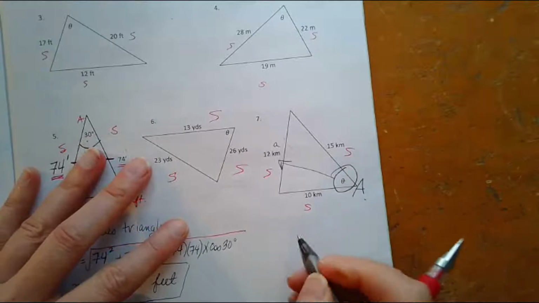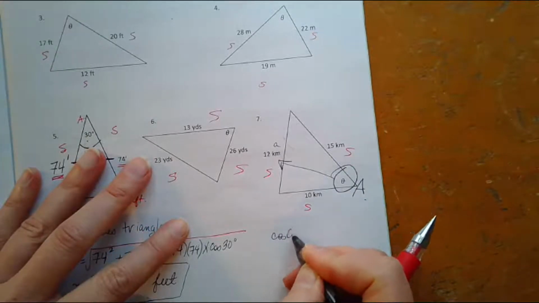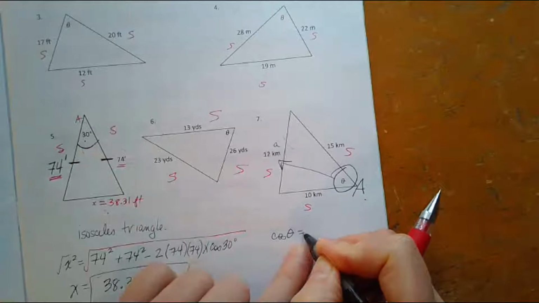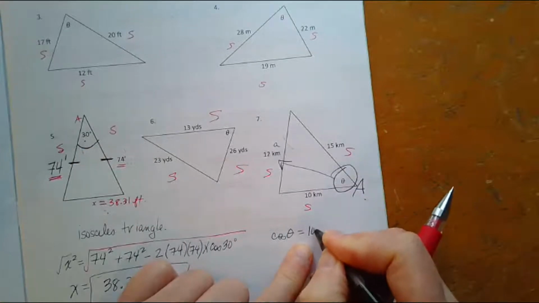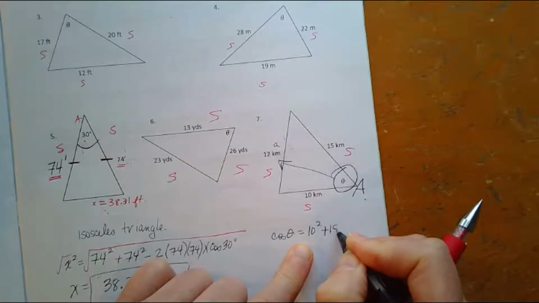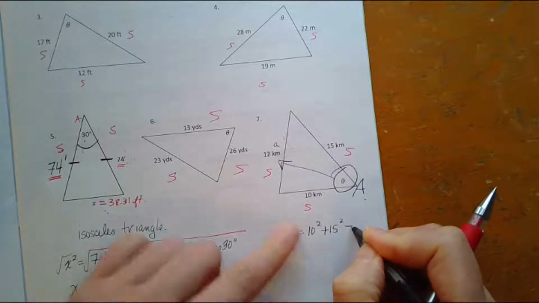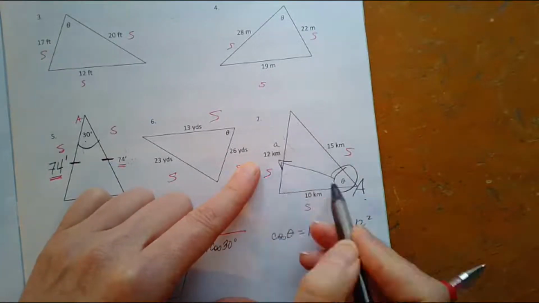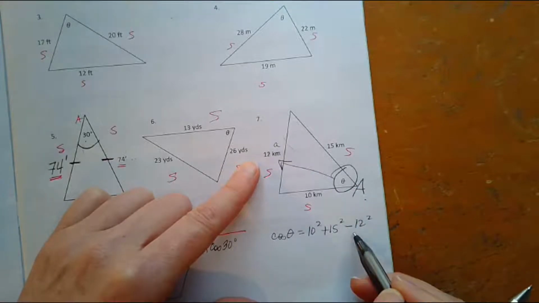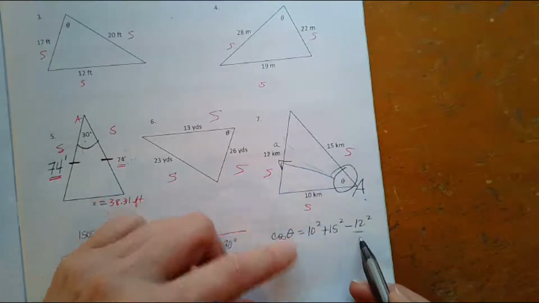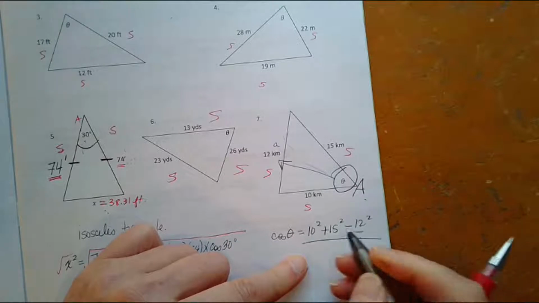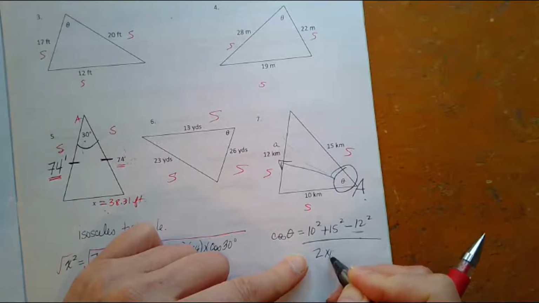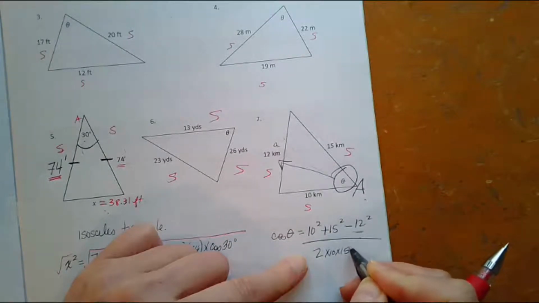So in order to find the cosine of the angle that I'm missing, I take these 2 sides, square them and add them up, and I subtract out the side that is partnered with the angle. That's very important, that you know which side partners with the angle, because that's the one that's subtracted out. Then I divide by 2 times 10 times 15.